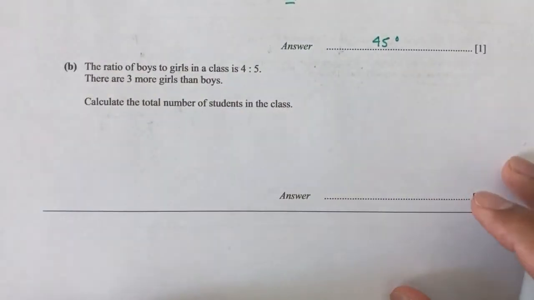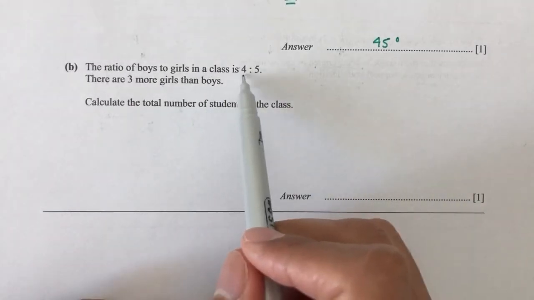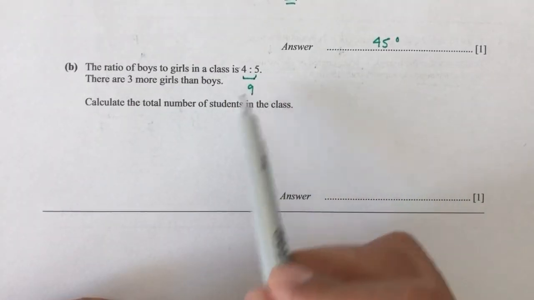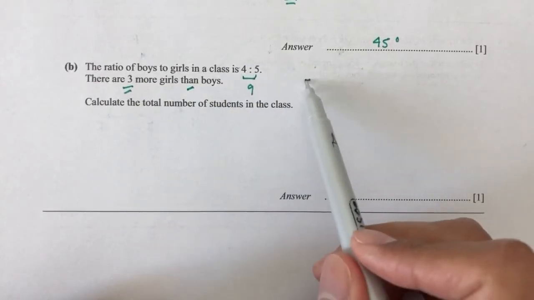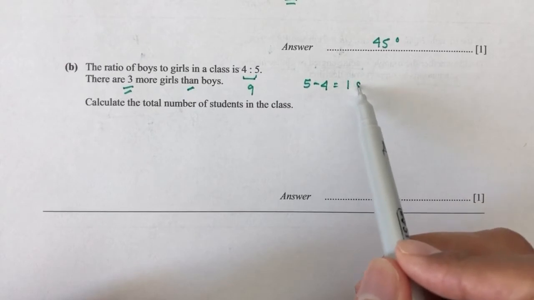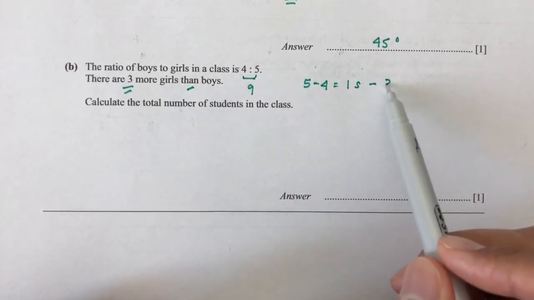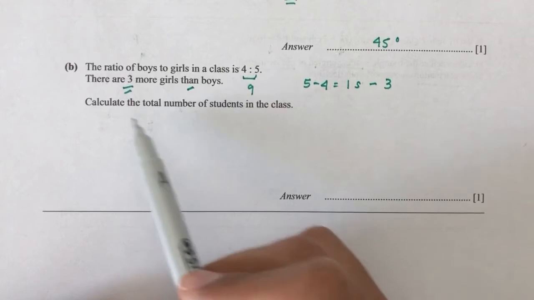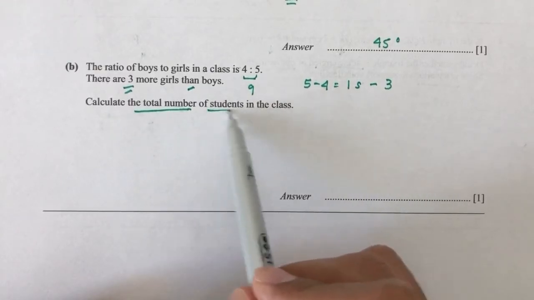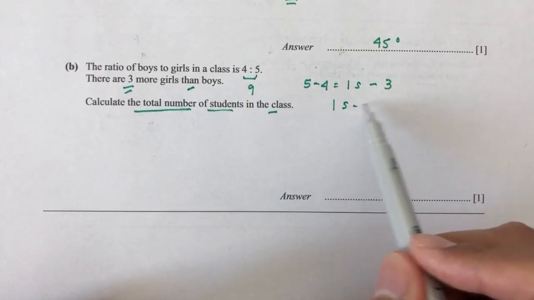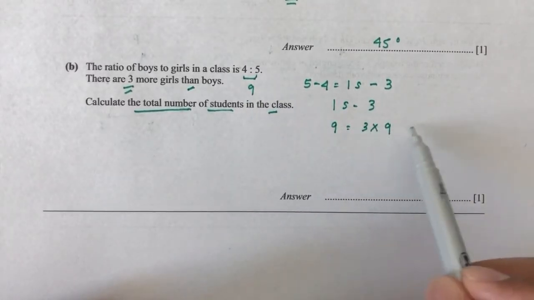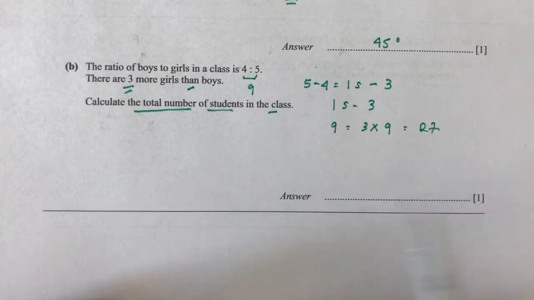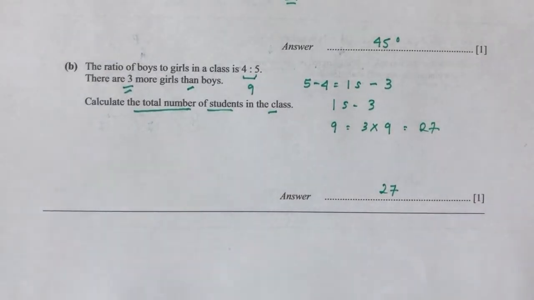Now part B. The ratio of boys to girls in a class is 4 to 5. So everything will be 9 shares. There are 3 more girls than boys. So how many more shares? 5 minus 4 is 1 share. 1 share represents 3 persons, 3 more girls. Find the total number of students in the class. So we know that 1 share is 3. We have to find 9 shares. That will be 3 times 9, which is 27. So the answer for part B will be 27. That is question number 6.